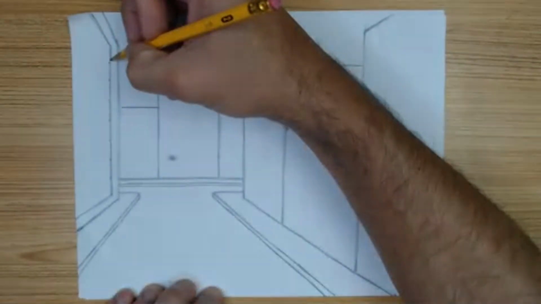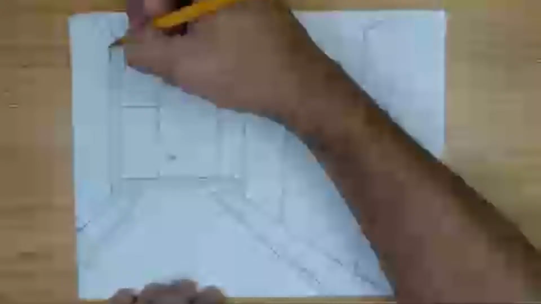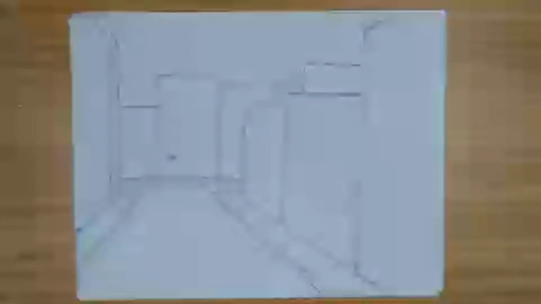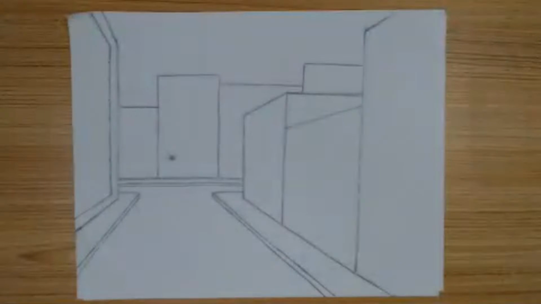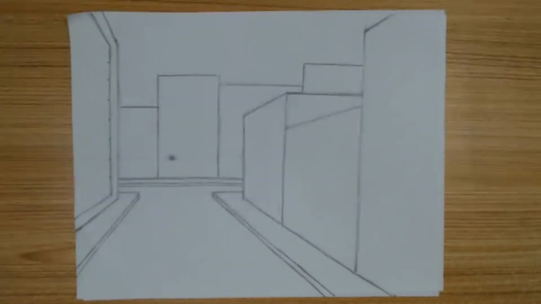You see, at this point, this is the point of reference. So if you were to use a ruler, I'm not going to use a ruler when I draw lines because I know most of you don't have it, or I don't know if you do.